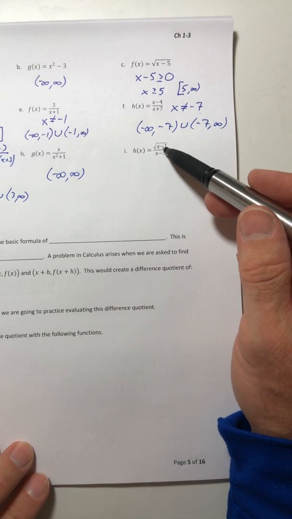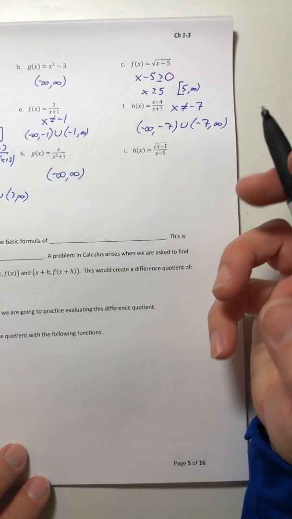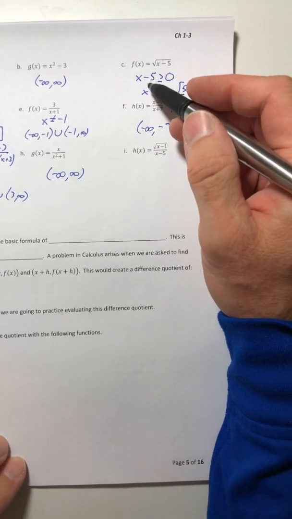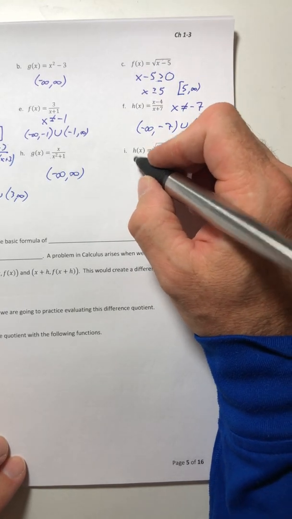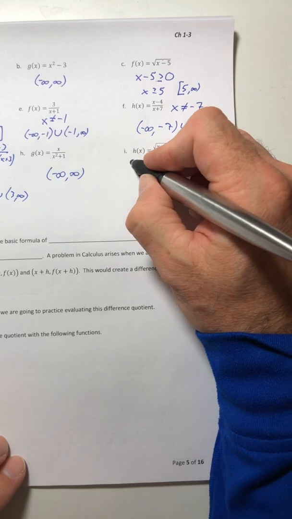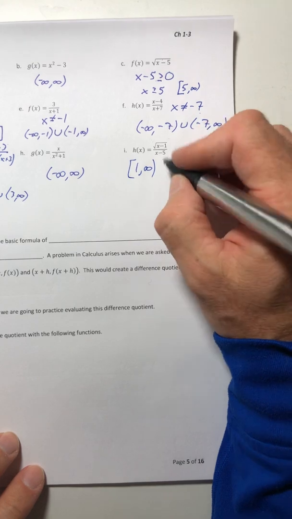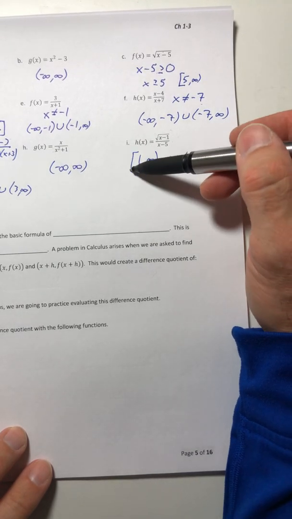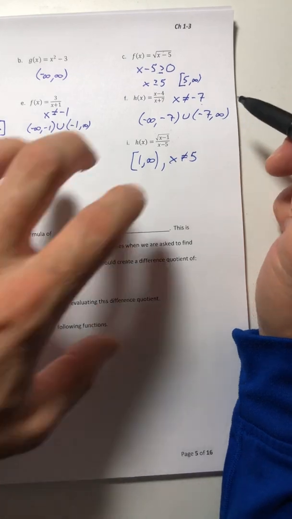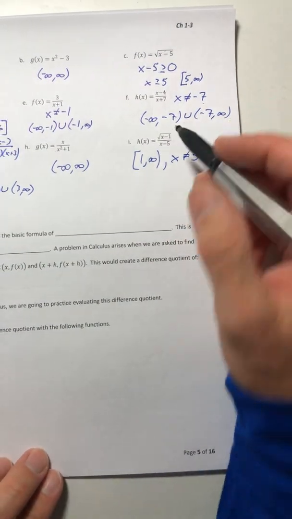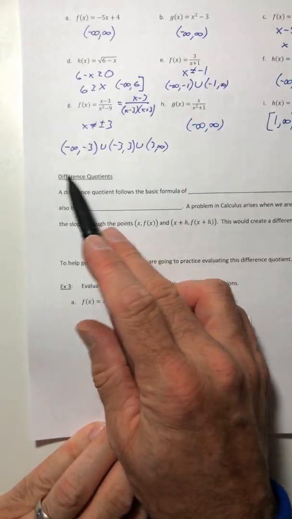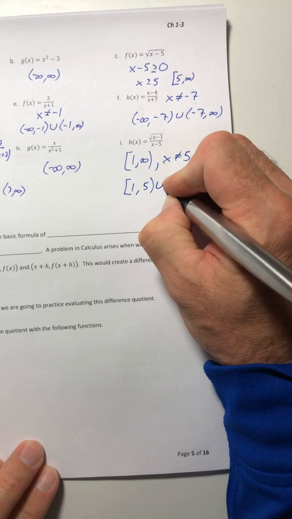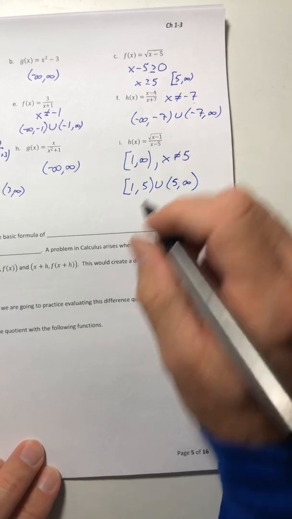Okay, now this one is a combo. You have a radical and a rational. It's a merging of the two. So let's figure out the domain of the radical. If we follow the same thing, that would be 1 and higher. But the denominator says you can't use 5. So 5 is in this interval right here. If I can't use it, I have to pull the 5 out of that interval. So I have to skip over it, just like I did with this one, or this one. I can still start at the 1, but I'm going to go up to 5, skip over it, and then keep going.